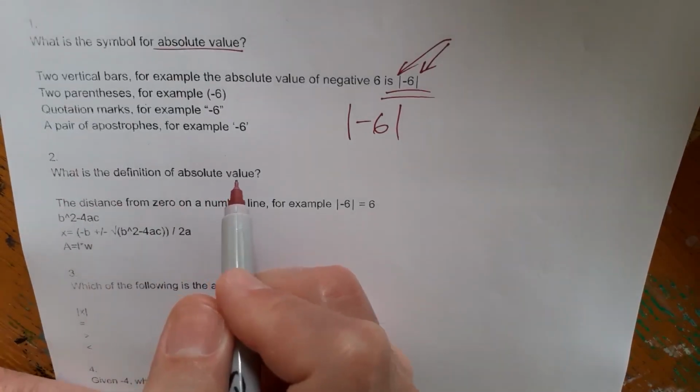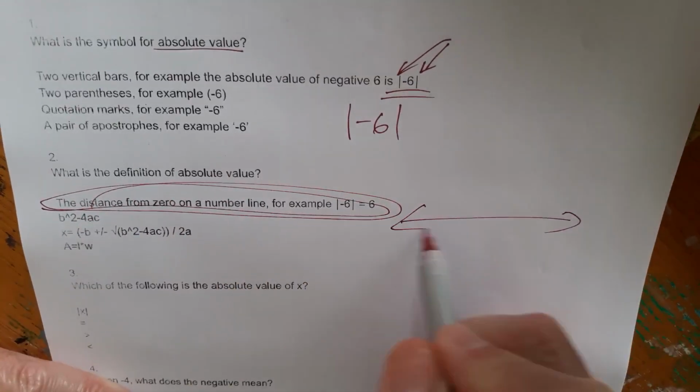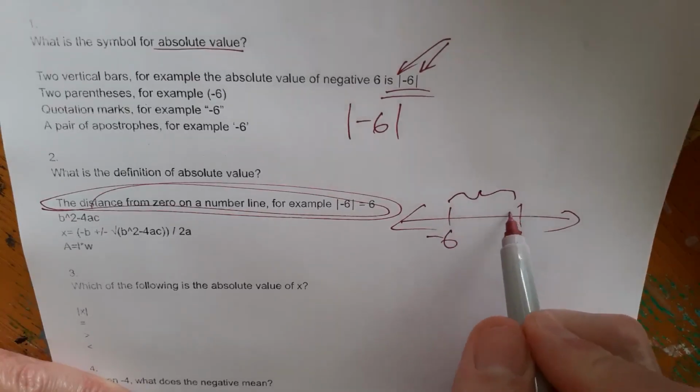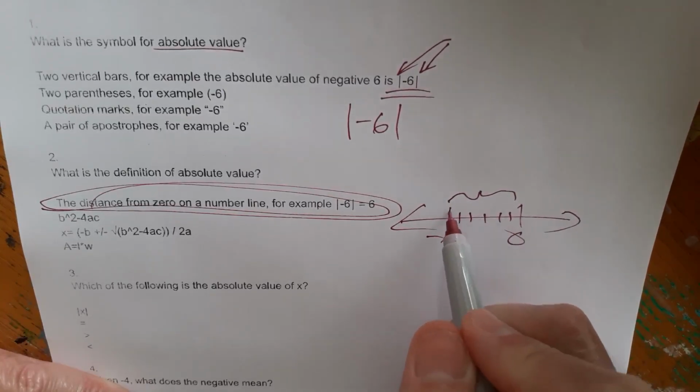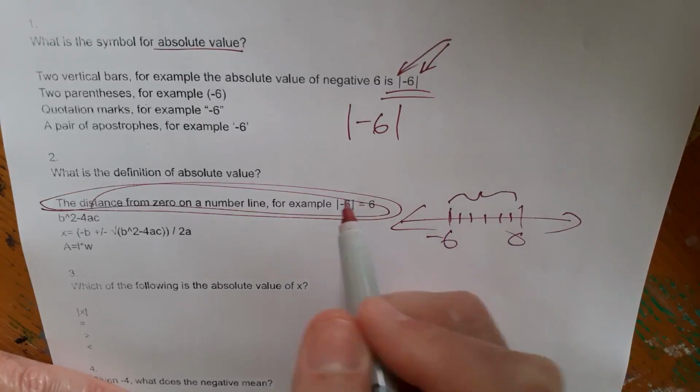What's the definition of absolute value? It's the distance from 0 on the number line. So if you have a -6, here's 0, here's -6. How far is this? It's literally 1, 2, 3, 4, 5, 6. Doesn't matter which direction we went when it comes to absolute value. We just want to know the magnitude.